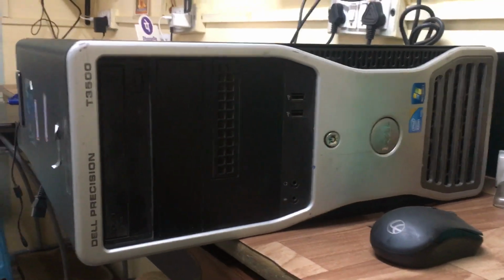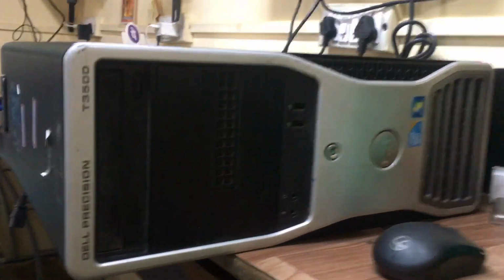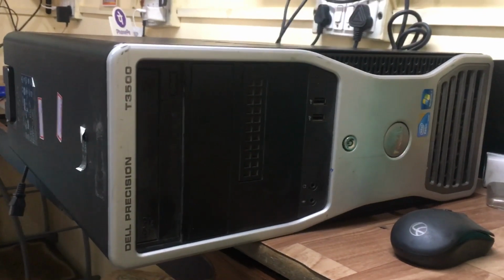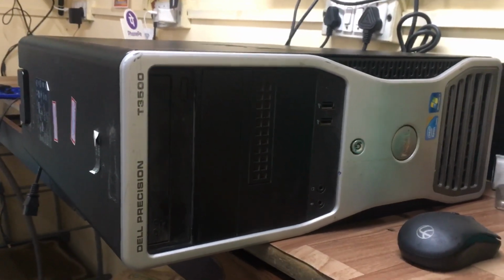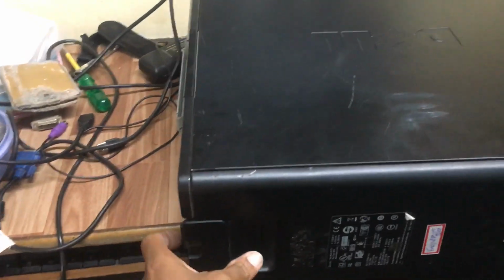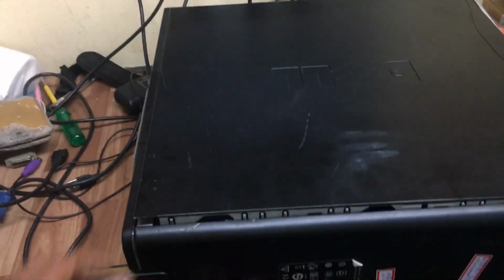Hi friends, now we have one Dell Precision T3500 desktop system. Now we'll show you how to open this cabinet and graphic card, everything I will show you how to open. Simply you need to slide this to open the cabinet.